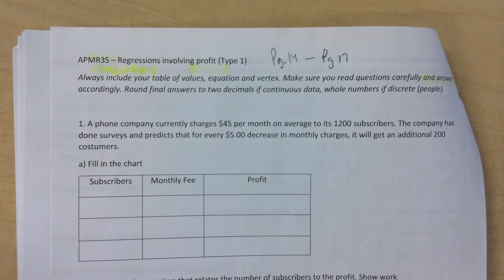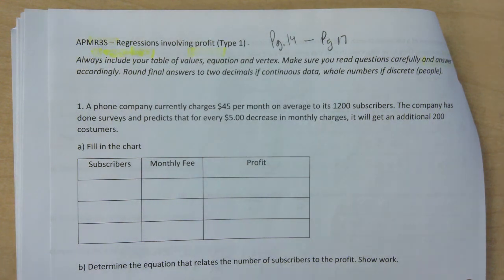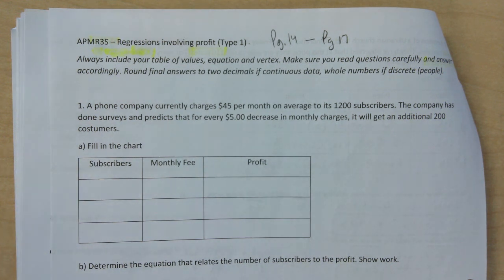And I will post the answer key to that one. As you're working, I'm going to go ahead and post it already. Please let me know if there are ever issues. Thank you for those that have emailed me and said there's something wrong. What was that? I heard something. Yeah, go ahead, Jeremiah. So that's what we're doing now.